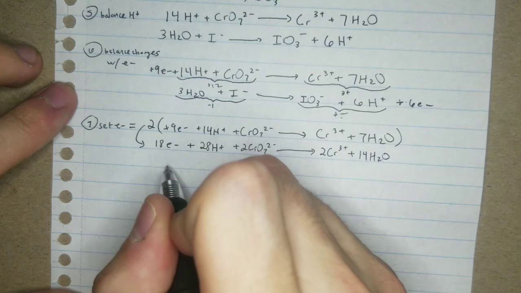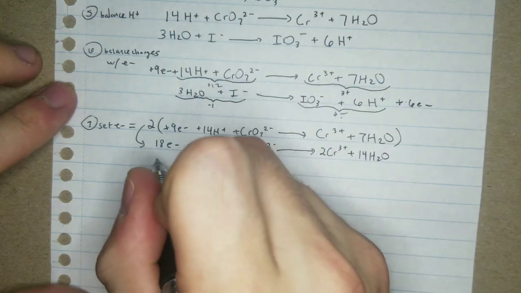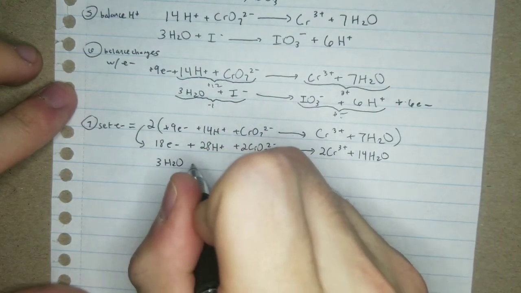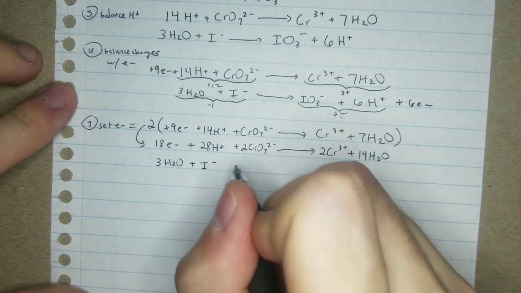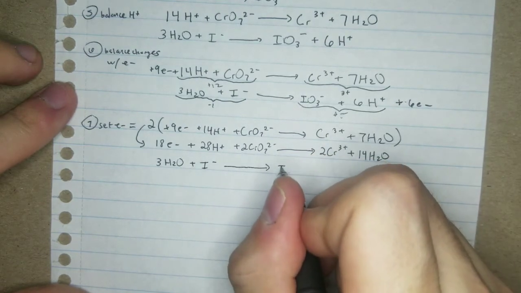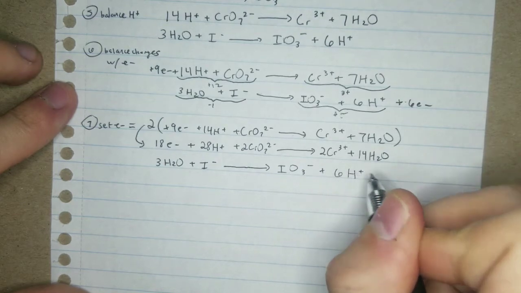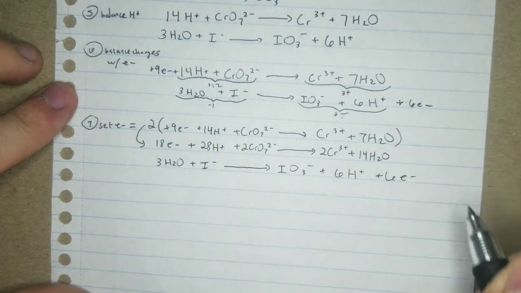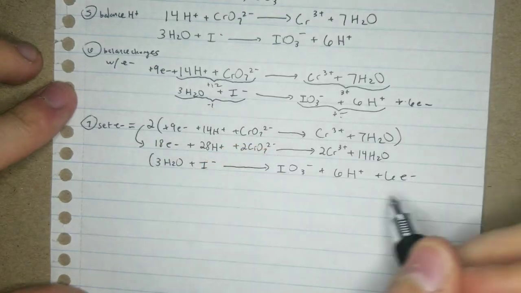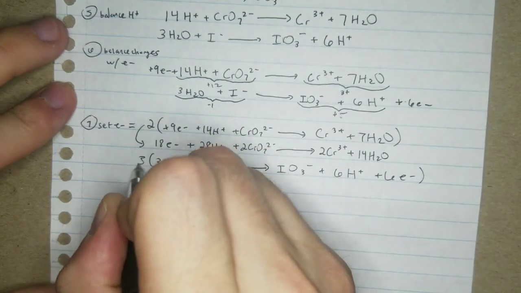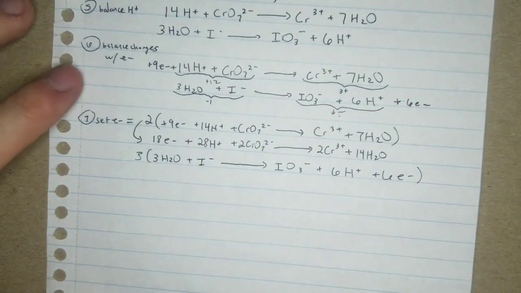Now we're going to take the other equation, which was the 3H2O plus I- yields IO3- plus 6 hydrogen plus 6 electrons. And 6 times 3 is 18. So we're going to multiply this by 3.